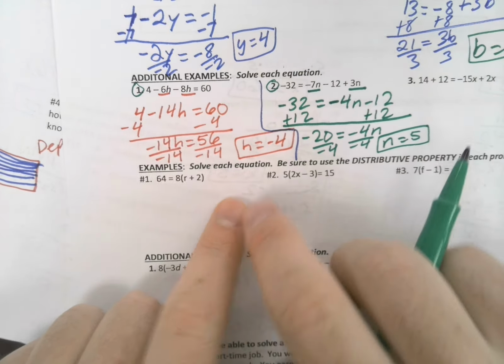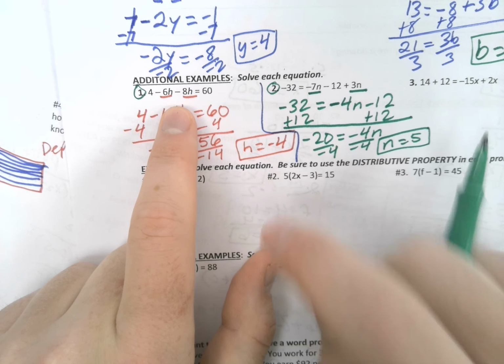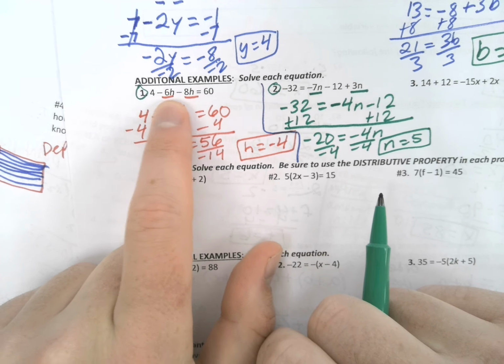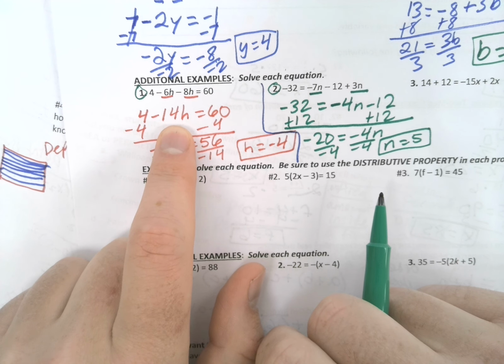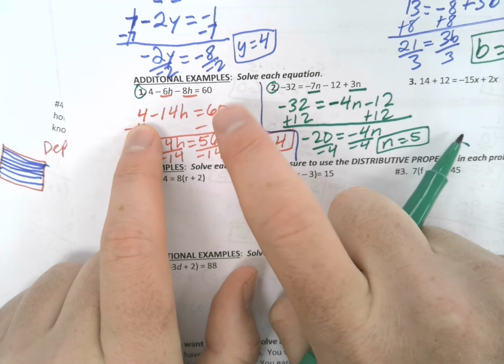Okay, so step 1, look for parentheses. We don't have any. Step 2, combine your variables. Well, we got them on the same side here. We can smash them together. -6 and -8 makes -14h. Drop everything else down. Oh, we got a +4 and a 60.